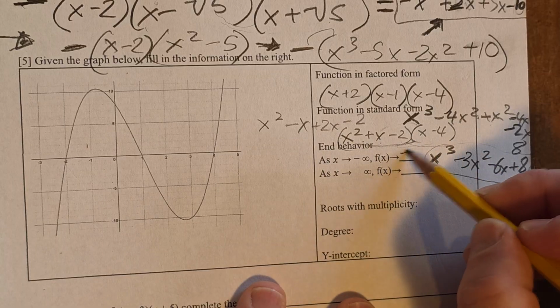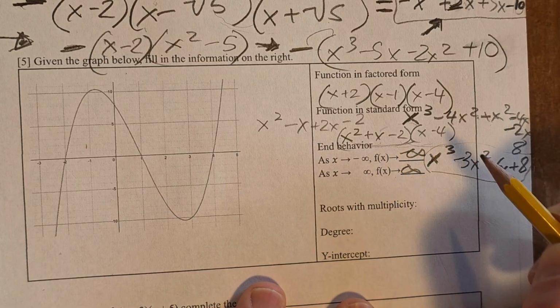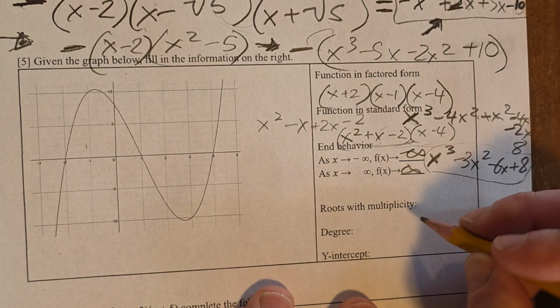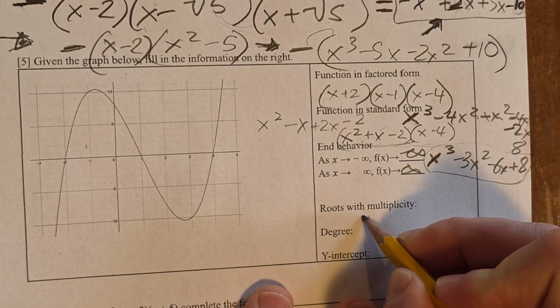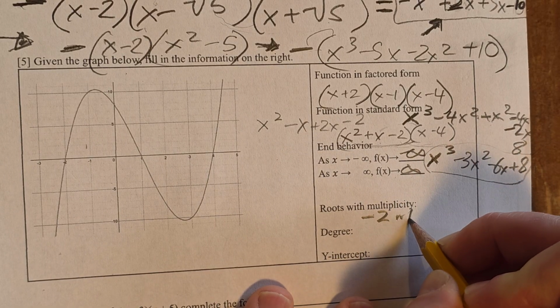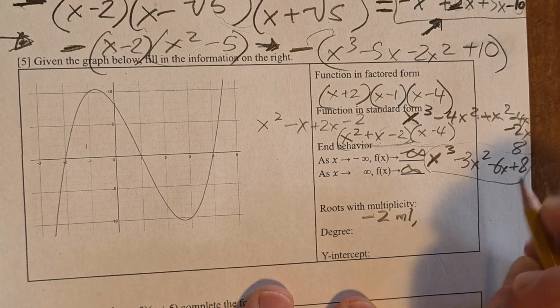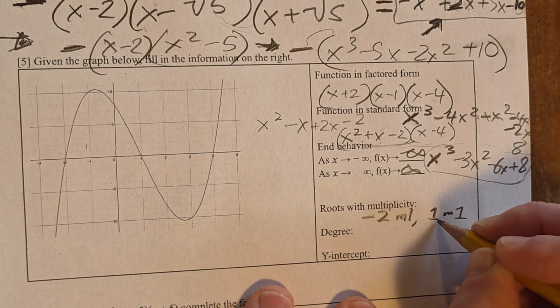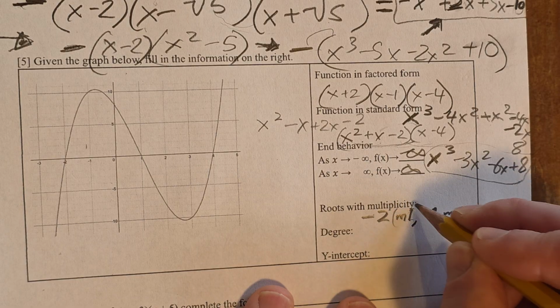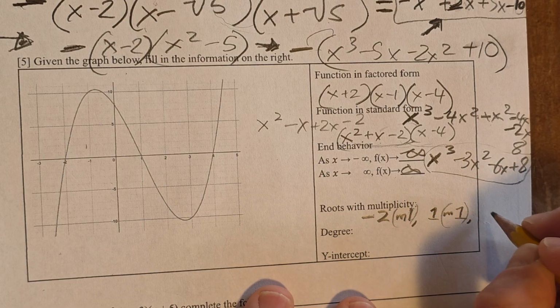End behavior: down on the left, up on the right. Roots with multiplicity. They're all multiplicity 1. I mean, I don't think you totally have to list the multiplicity when it's 1, but what the heck.